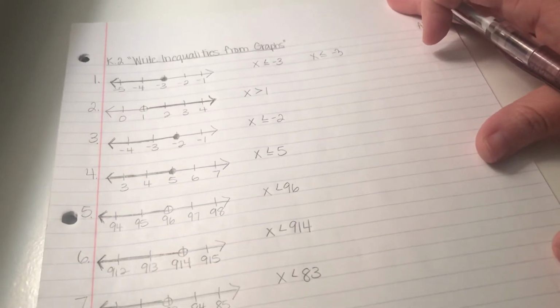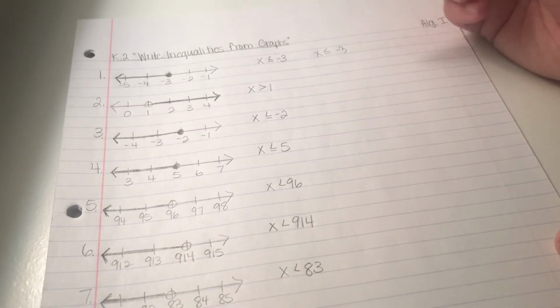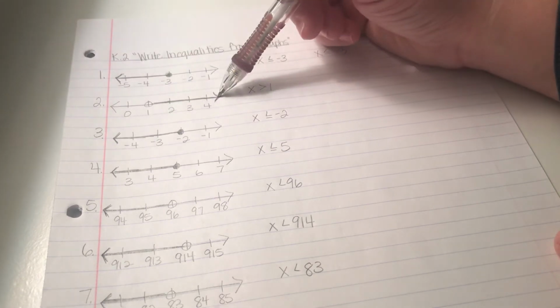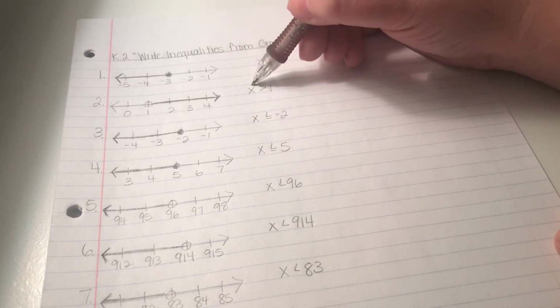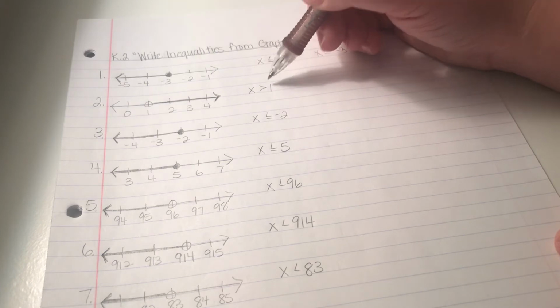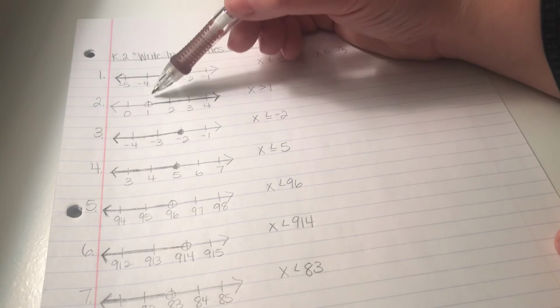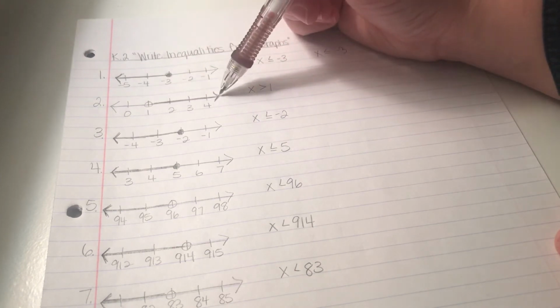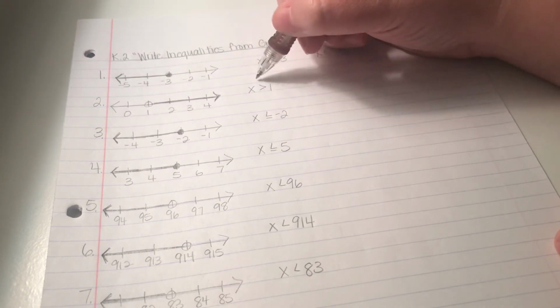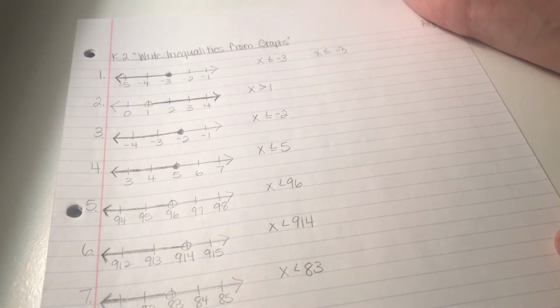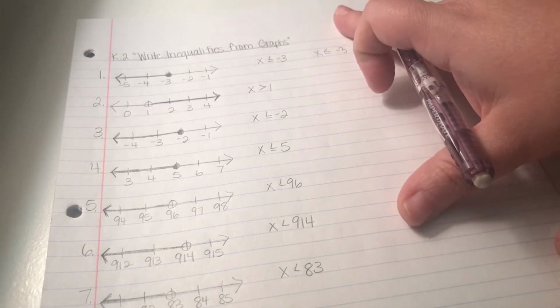So let's look at just a couple more practice problems here. This one has an open circle at 1, and then it's shaded to the right. So I would write my x and my 1, and then go back and figure out what inequality sign goes in between. Since it's an open circle and shaded to the right, that would be a greater than sign without that little equal sign underneath because it wasn't a closed-in dot.